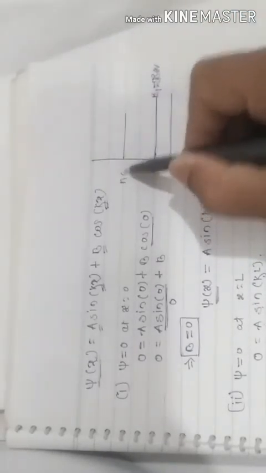By taking this formula, we can say that the energy levels of an electron in a 1 angstrom length box can be drawn like this. n equal to 1 means principal quantum number 1. We can find the values of these energy levels. E1 energy level is 38 electron volt, and when n is equal to 2, E2 is 152 electron volt, and so on.